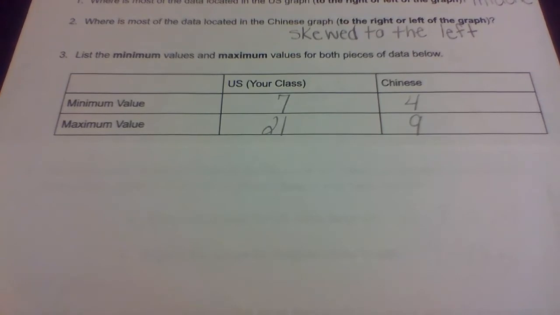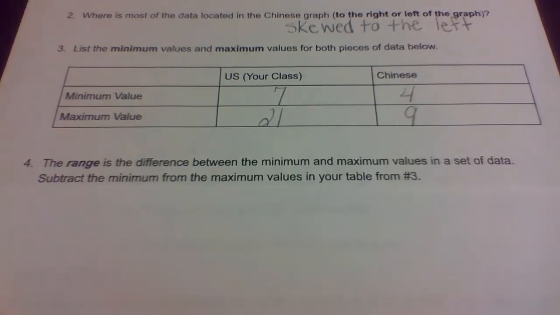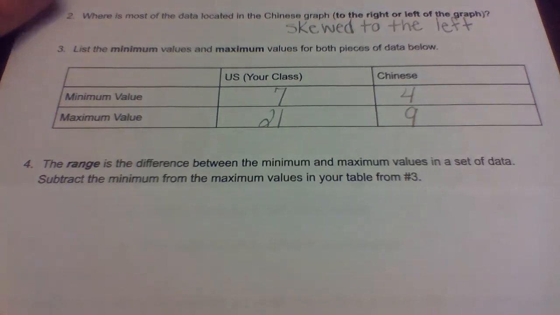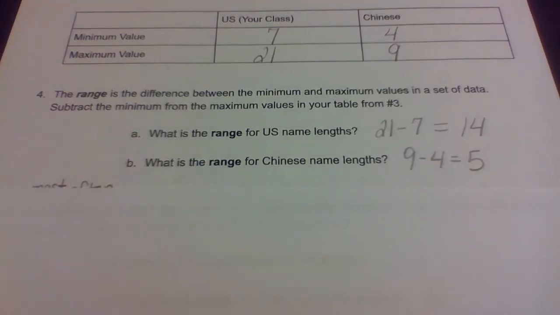All right, now, why do we need to know minimum and maximum value? Well, one of the reasons that we need to know those is because that'll help us find range, which is the next part of our worksheet. The range is the difference between the minimum and the maximum values. So if you subtract the minimum from the maximum, you will get the range. So I went ahead and I did that for us. If you take 21 minus 7, you'll get 14.